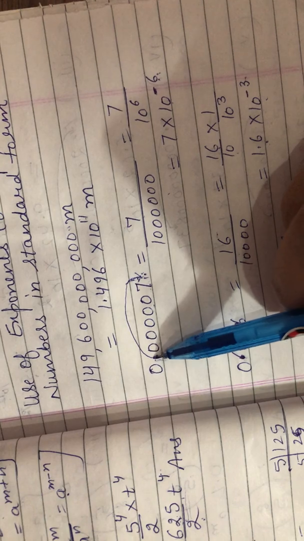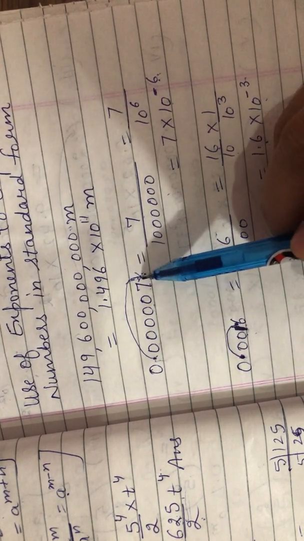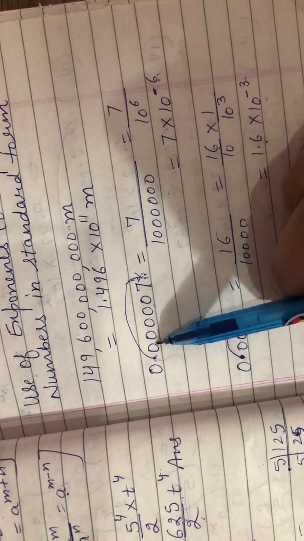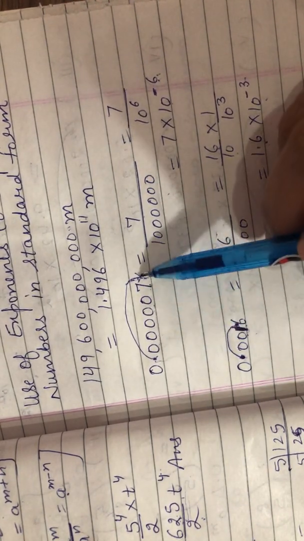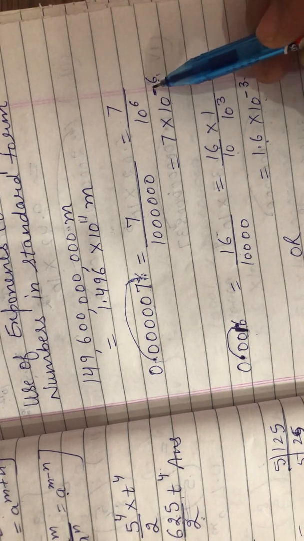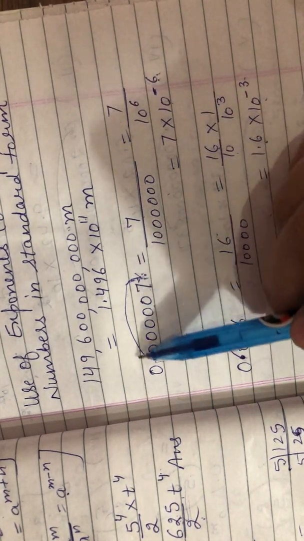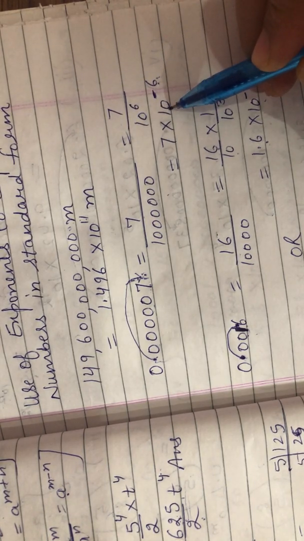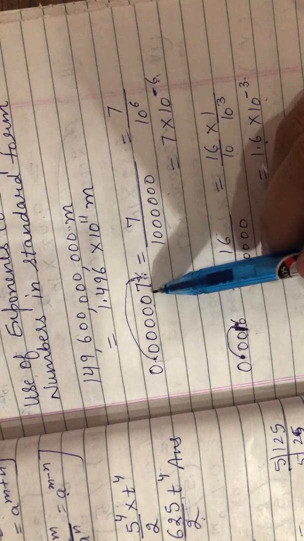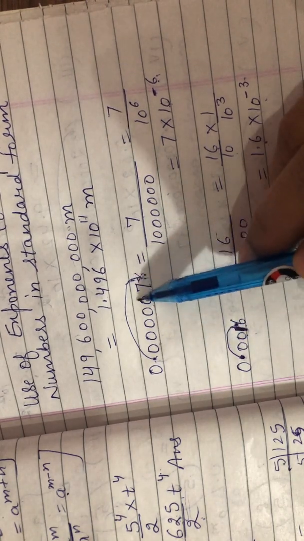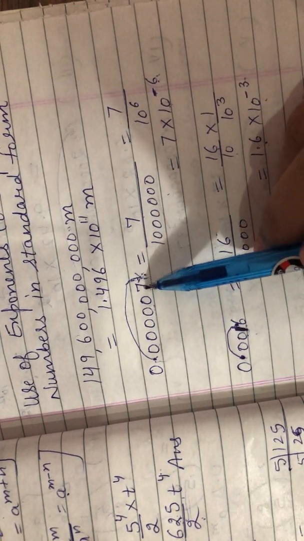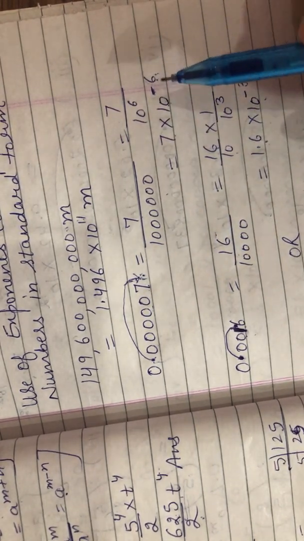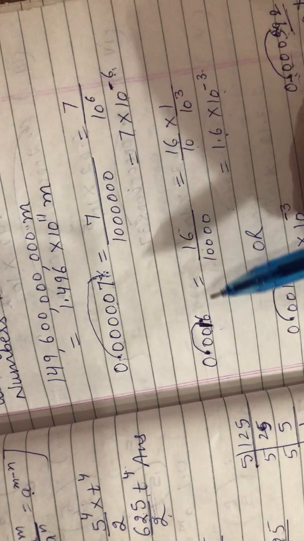Why minus 6? Because between these two decimals there are 6 digits, so 6 digits will become 10 raised to power 6, and the minus sign, as this is a very small number, is represented by a negative sign. So 10 raised to power minus 6, and in this number we will not take these zeros, only 7.0, or simply 7. So it becomes 7 into 10 raised to power minus 6 as the standard form.